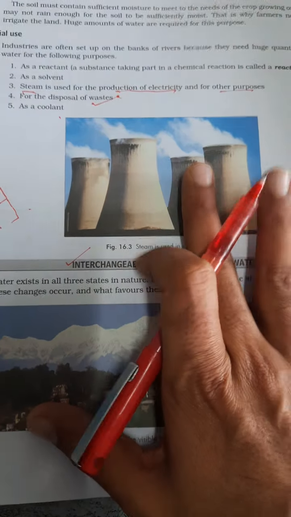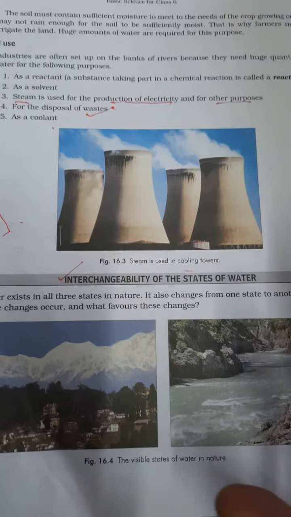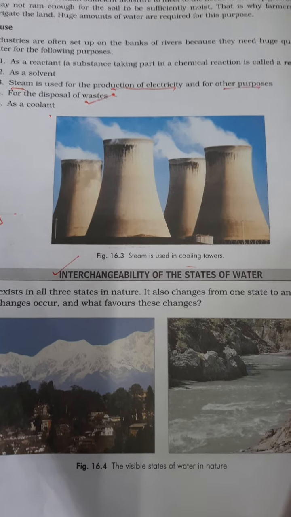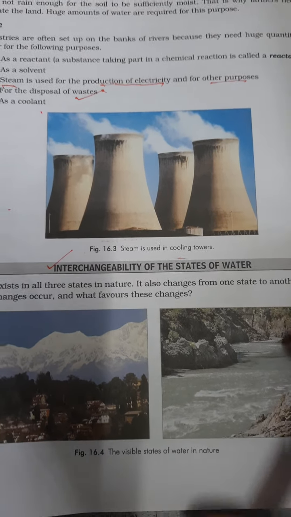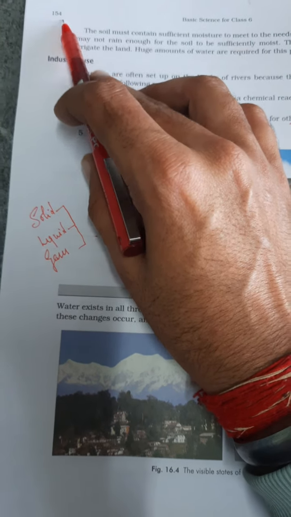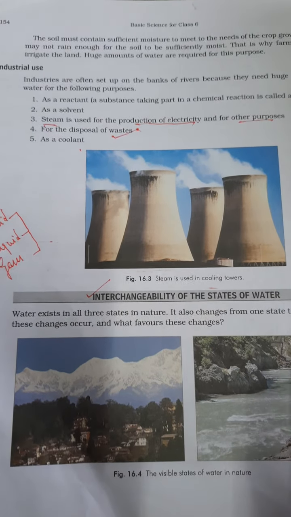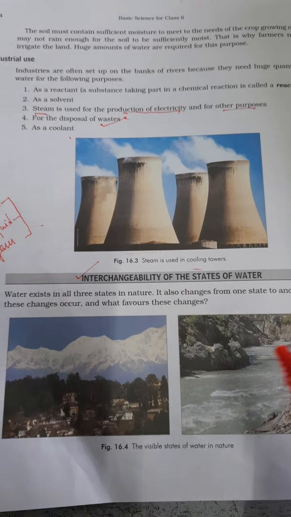So today we will discuss this topic in detail with the help of activities. Watch the video very carefully, then read the same by your own from your book. Today we need to open page number 154. The topic name is interchangeability of the states of water. So let us start the topic.